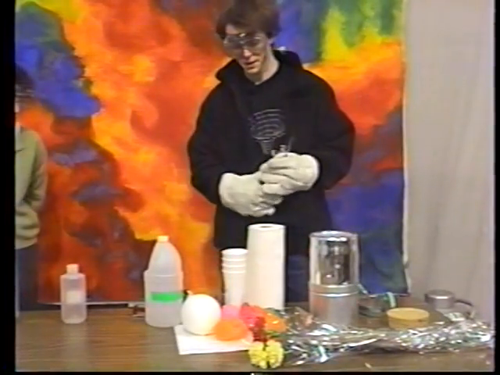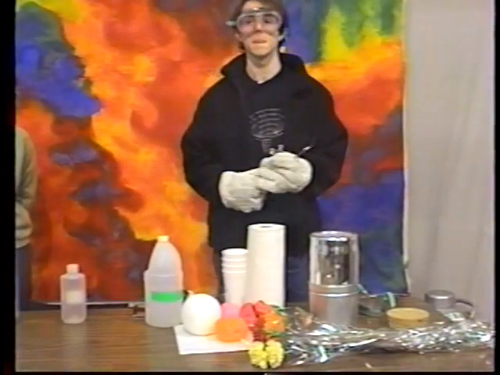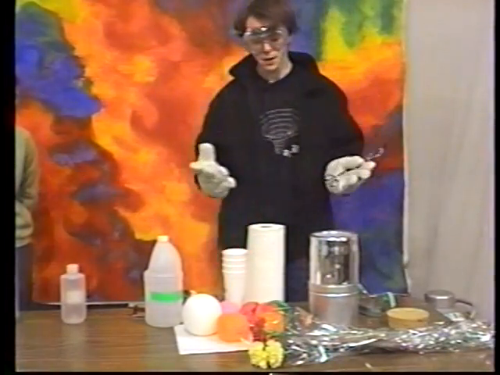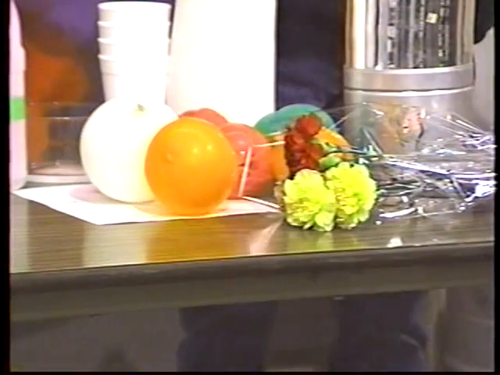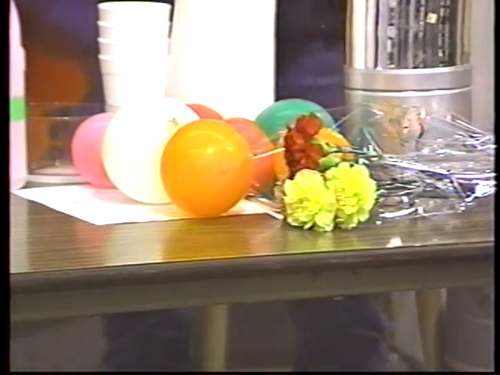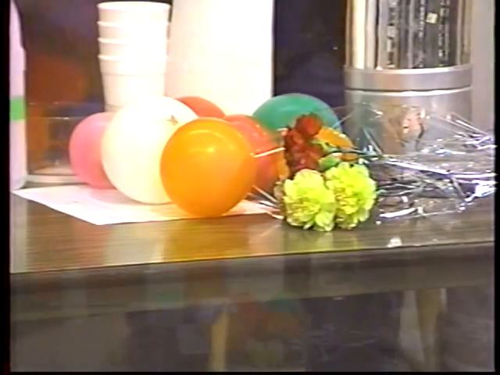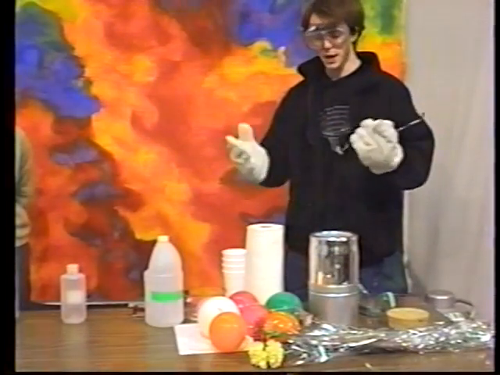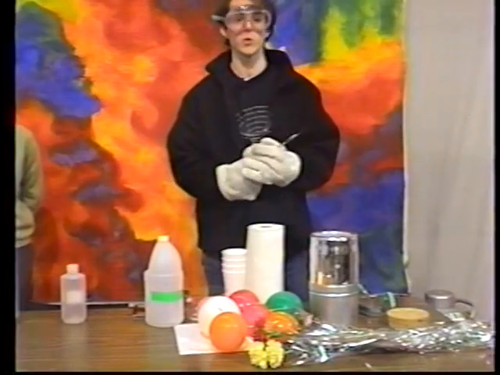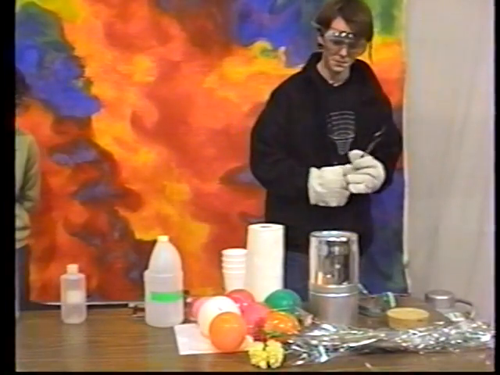So as you can see, the balloons are actually inflating. And the reason that's happening is because of what we call the ideal gas law. That's when a gas shrinks when the temperature plummets. So as we take it out of the liquid nitrogen, the temperature, of course, is increasing because this is room temperature. And so the gas is expanding to what it was before we put it into liquid nitrogen.